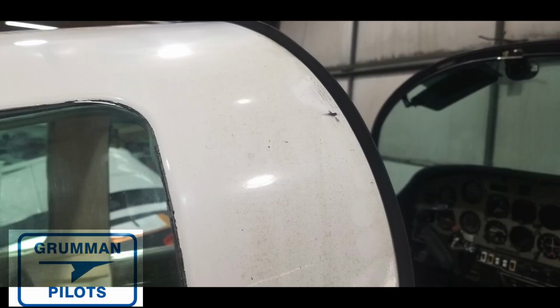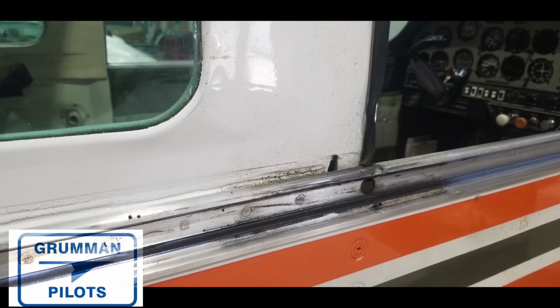Now, from the rails, we want to go to the turtle deck. And when the canopy's off, this is that little section of the turtle deck that you can't get to with the canopy. So clean it while the canopy is off. And then here, while you've got it all off, this is the other side of the aircraft. You're going to make sure that everything's been cleaned up so you don't want the dirt to keep tracking back in.